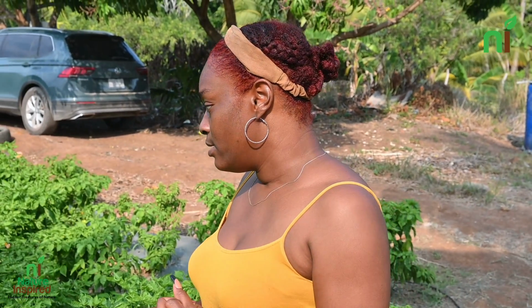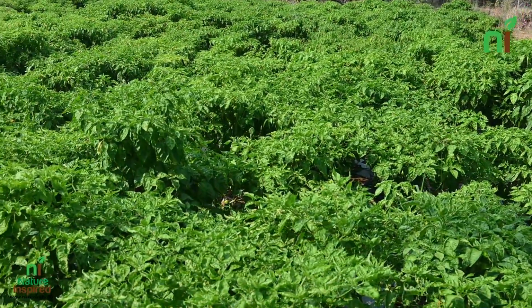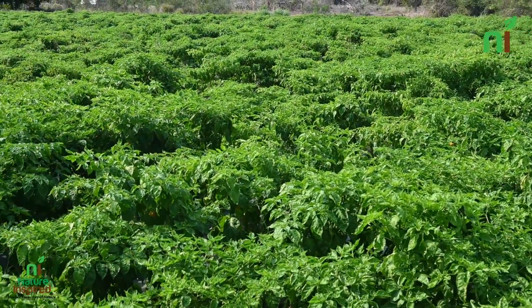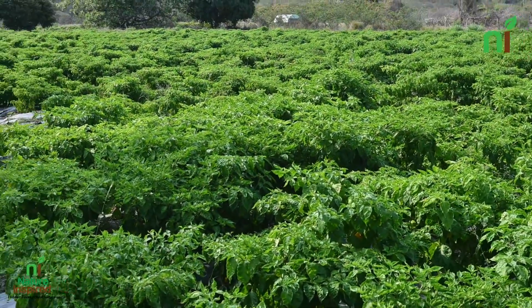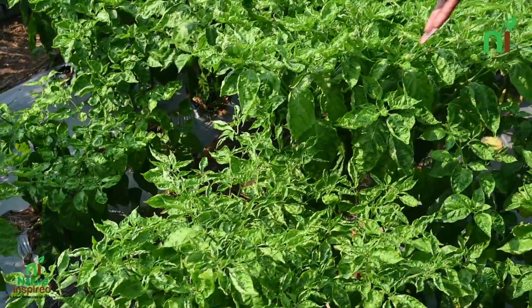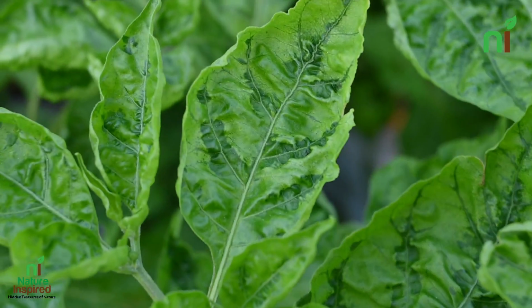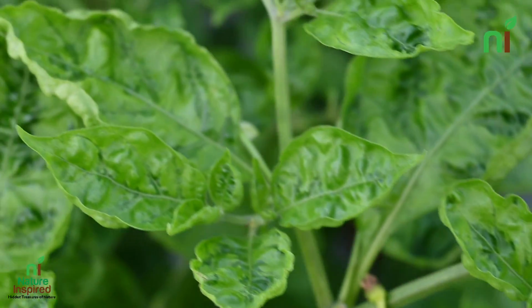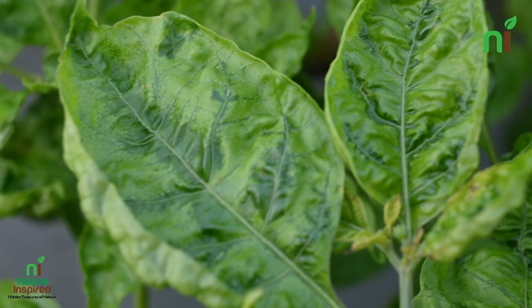So yeah, this is plot 2 again. We're now in the reaping stage, and we're having some challenges with the Mosaic virus. We don't know if it is the TEV or some other kind, but if you look at these plants in this section, it is evident that we're having some challenges with the virus. The leaves start to look deformed. Some of them curl upward, and I don't think the production is as good on these ones.